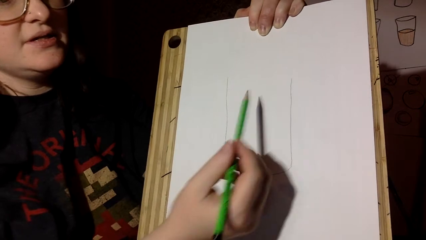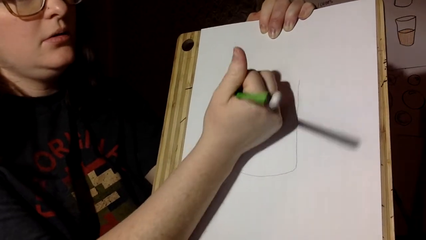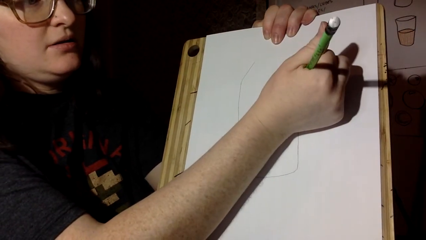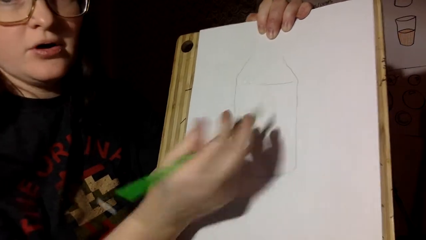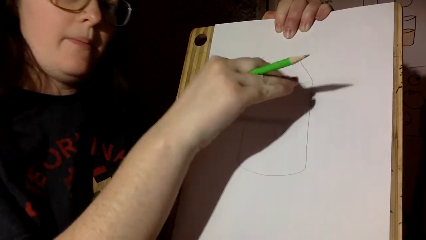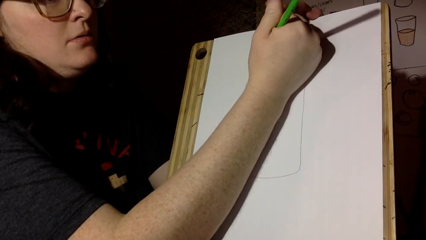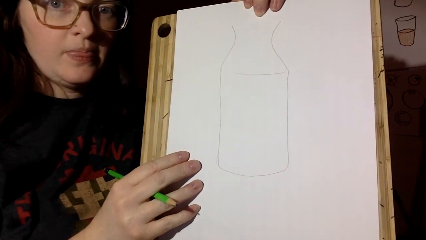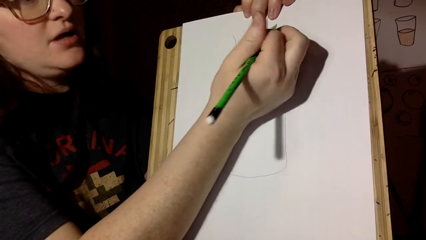Right, so instead of going in and doing that top part, I might not have left myself enough room. I'm going to angle in. You could do a little curve right there just to show that it bends. And then back out again. Kind of like so. And then you would have that curve at the top.